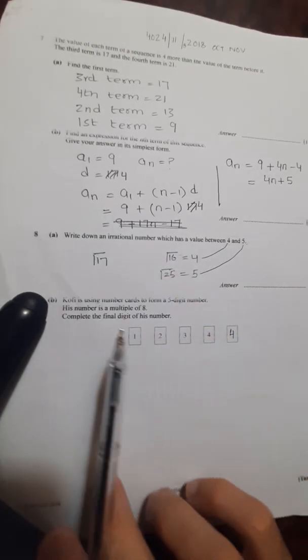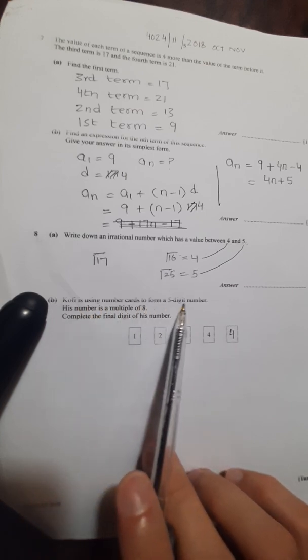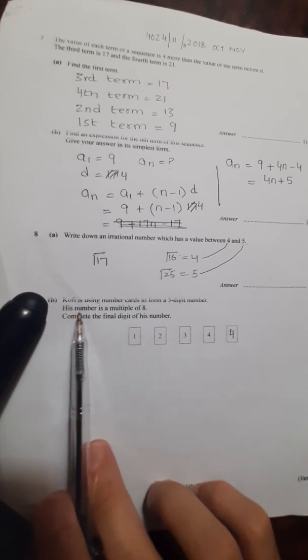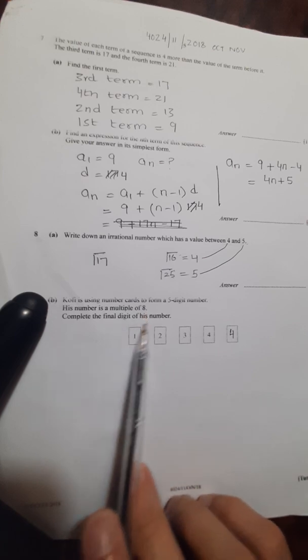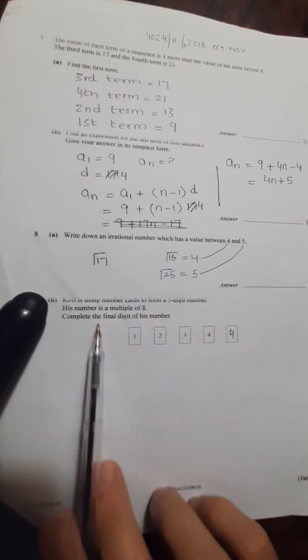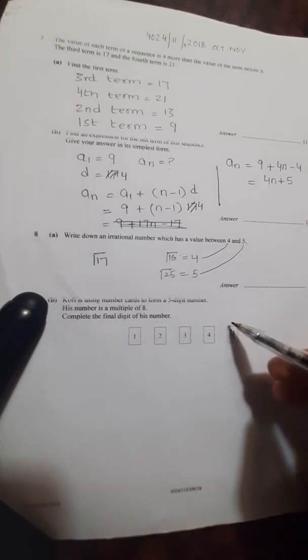Question number 8 part B: Kofi is using number cards to form a 5-digit number. These are the number cards. His number is a multiple of 8. Whatever number is obtained, it is a multiple of 8. Complete the final digit of his number. You need to work on this one.